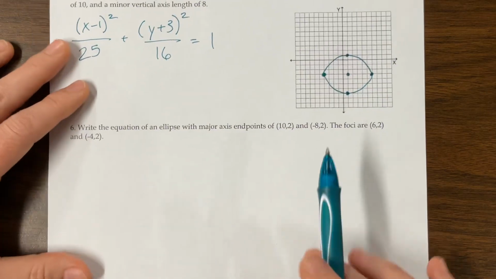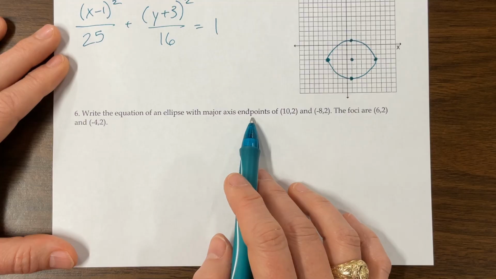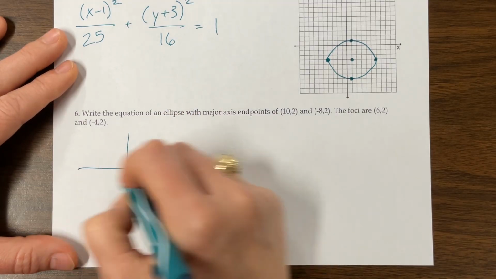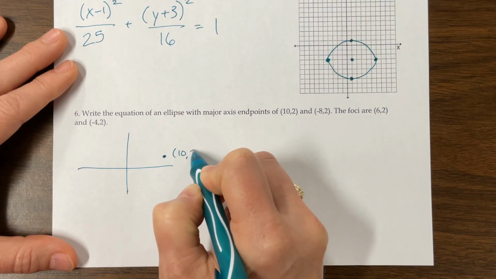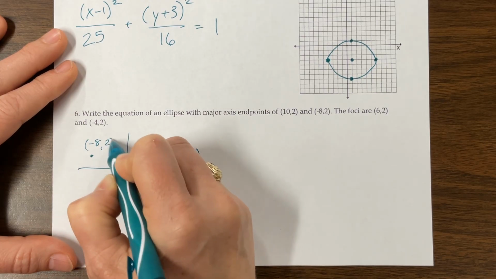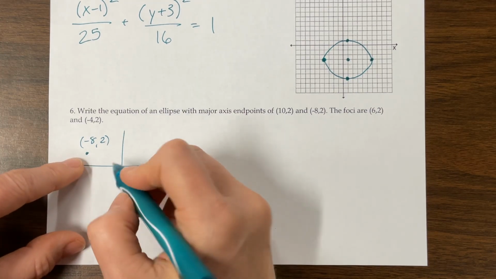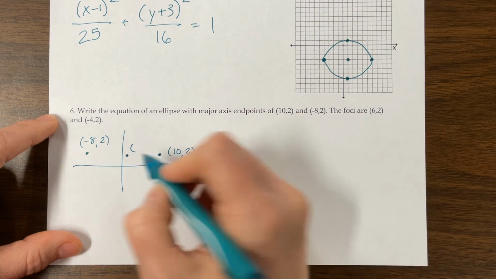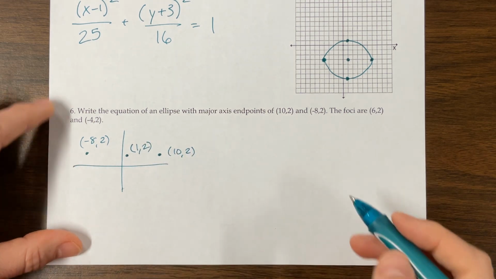Done. Okay, let's see if I can do this last problem before the bell rings. Write the equation of an ellipse given the major axis endpoints 10, 2 and negative 8, 2. So we know that the center is going to be at 1, because it's the average of those. I'm going to go 9 units, then 9 more units. 1, 2 is the center, the h, k.